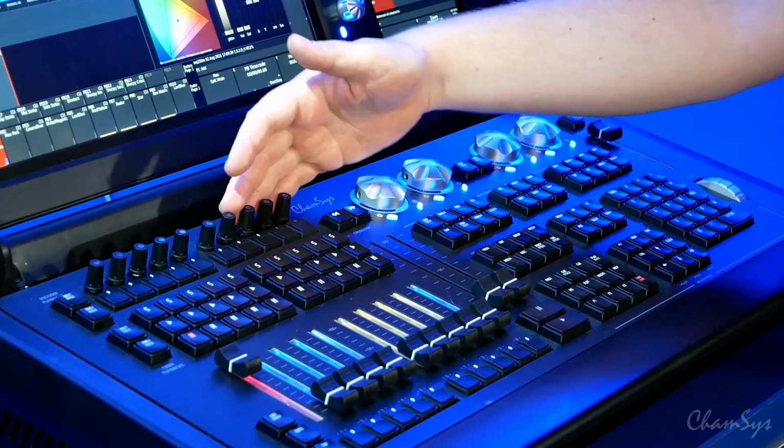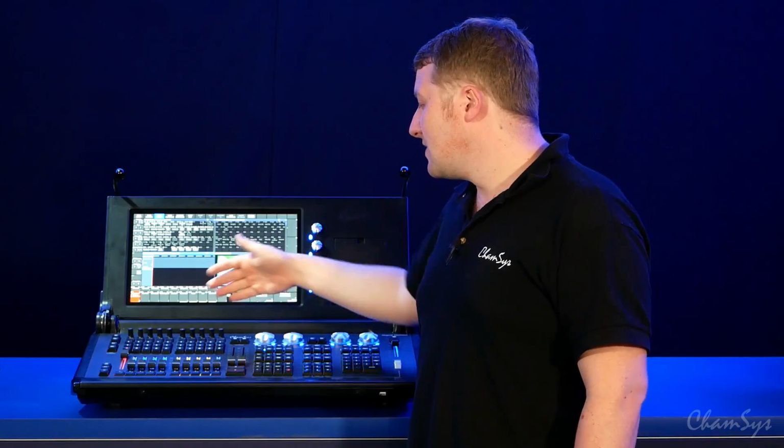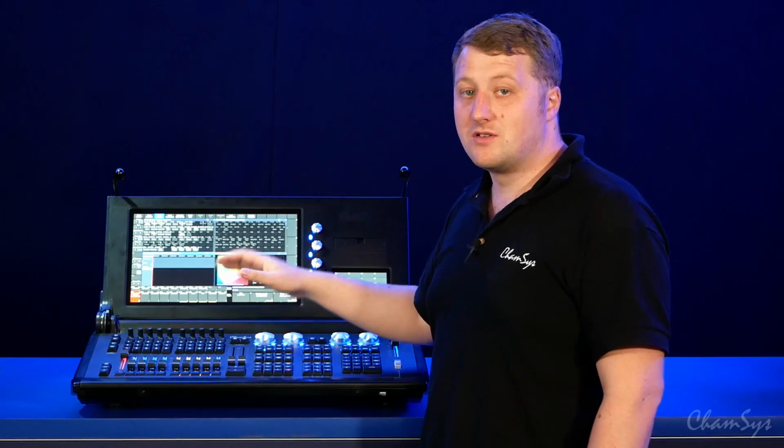In this video, we're going to take a look at the encoders on our Stadium Series products. I'm on an MQ250M console and I've got 10 encoder playbacks above my regular fader playbacks. Now there's a couple of operations for these encoder playbacks. You can treat them as just regular playbacks.